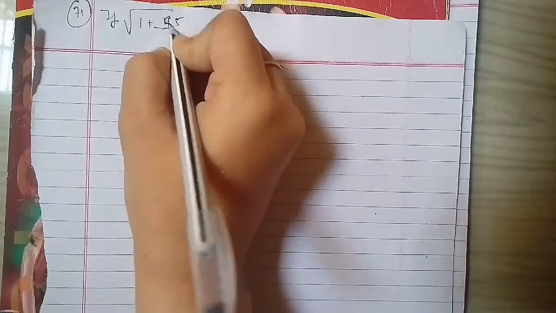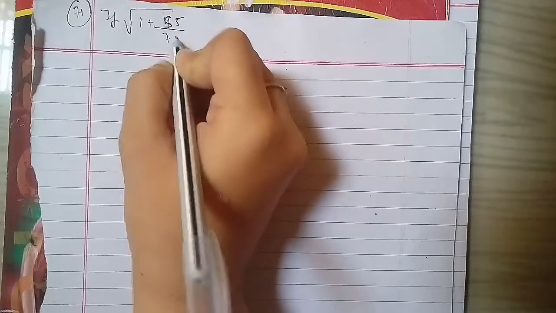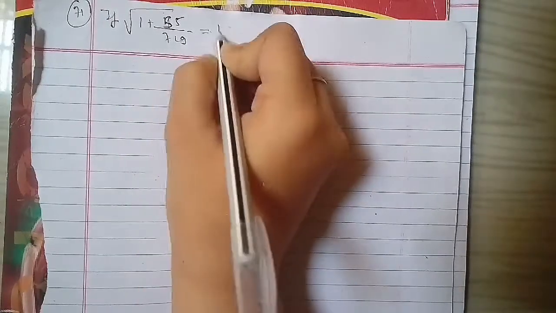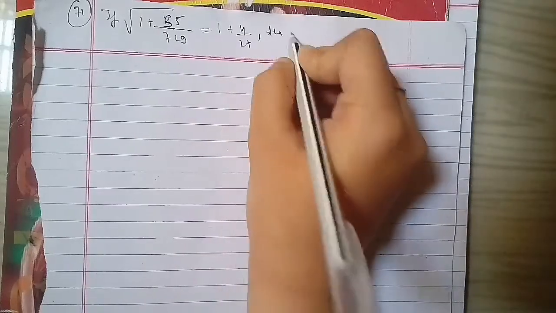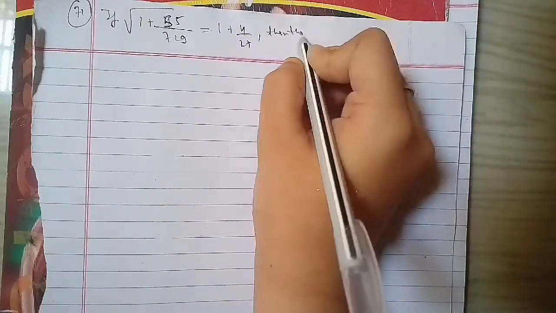This has been asked in your CDS examination paper, and we have to find it out as well. The options for this are 1, 3, 5 and 7, and that is also an important one here.